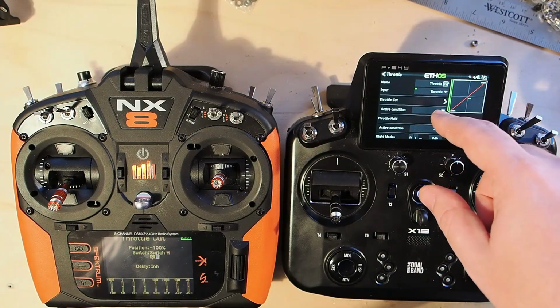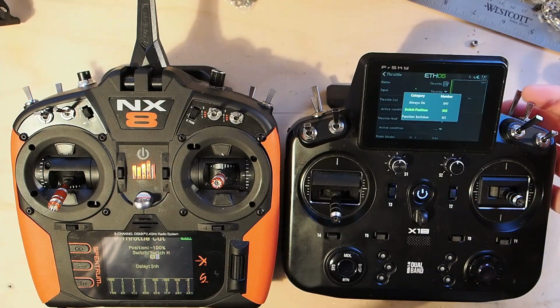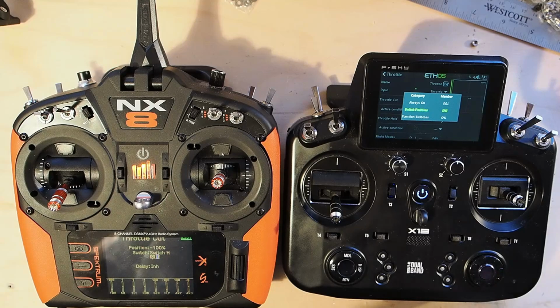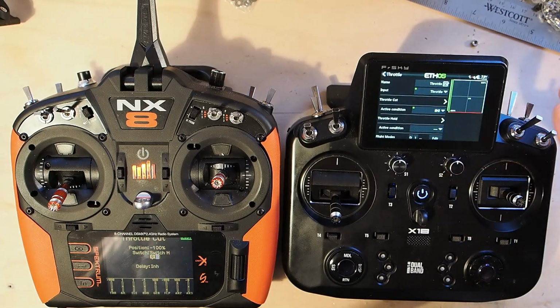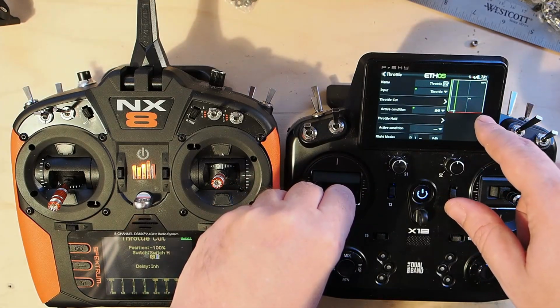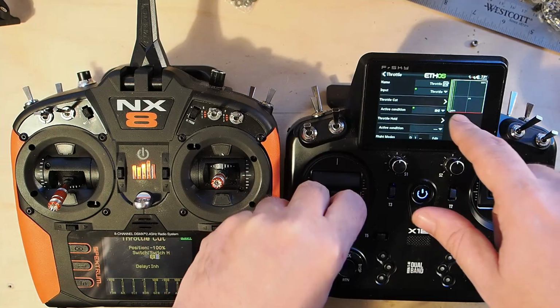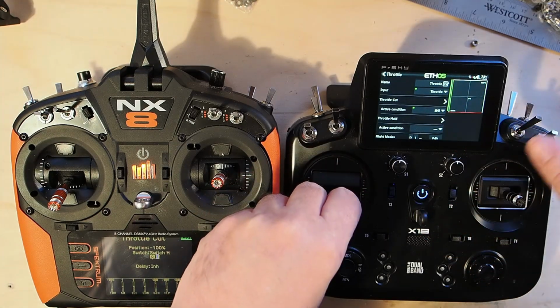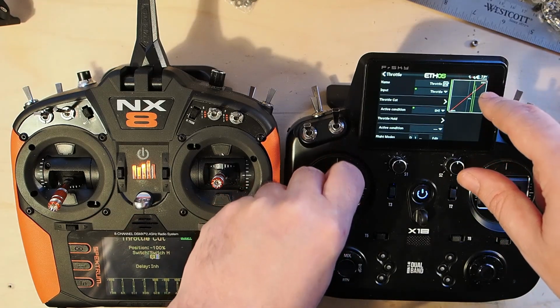So in this case, we're going to go throttle cut, active condition, and we're going to flip that switch back. So now the throttle cut is active at the down spot. You'll notice that red line there. That's your curve. So the green line moves, but the red line is flat. When I turn it on, the red line is there, and you're going all the way up.